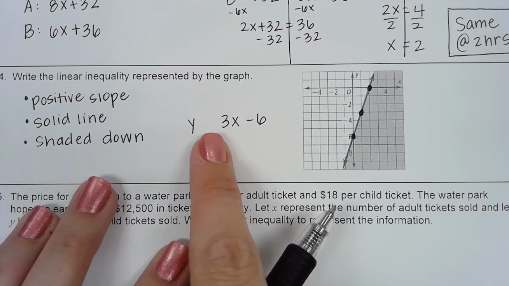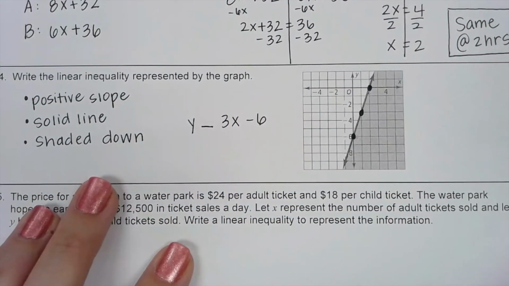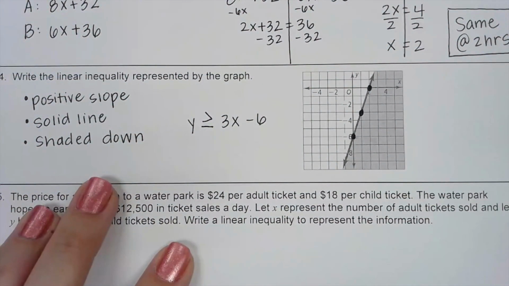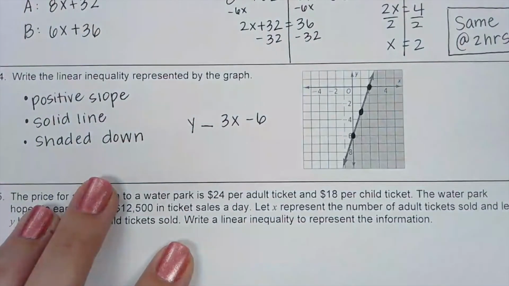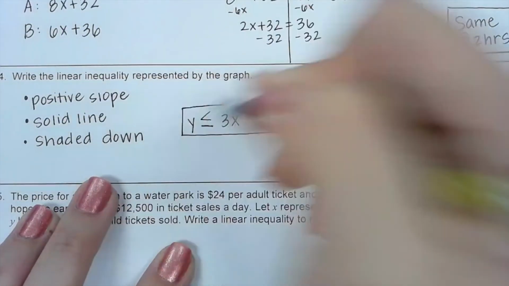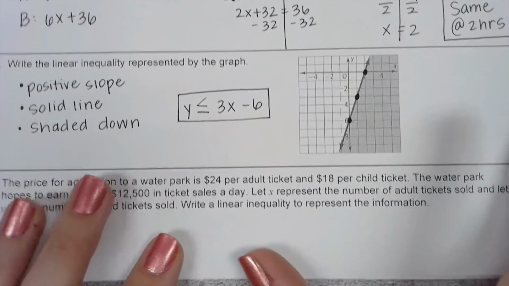So if it's a solid line, you know it's going to have the or equal to part underneath. And then if it's shaded down from the line, you know it's going to be less than or equal to, oh, I did that backwards. You know it's going to be less than or equal to, not greater than or equal to. So this would give you the inequality that would represent everything that was going on in that problem.